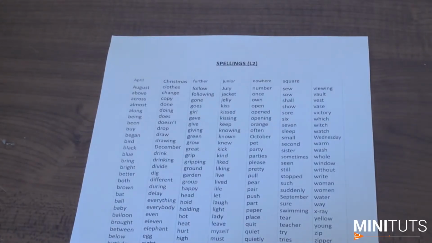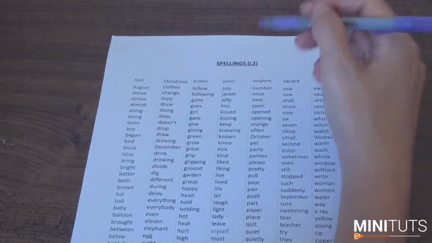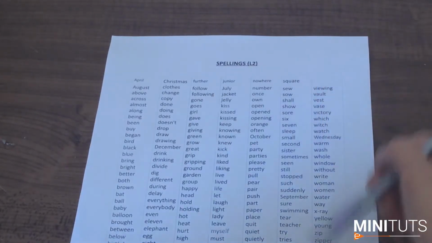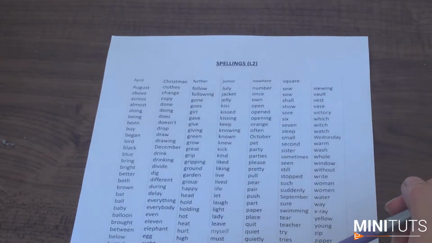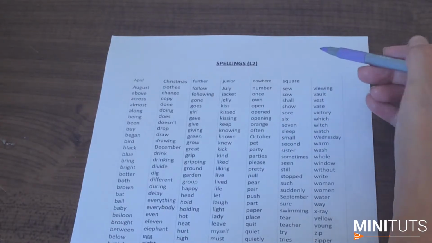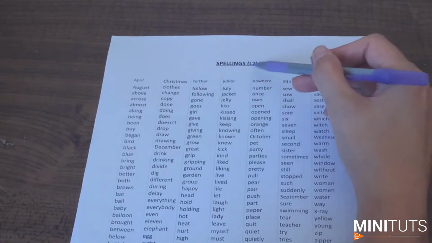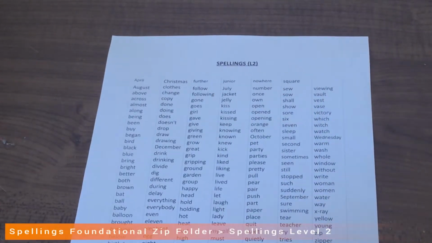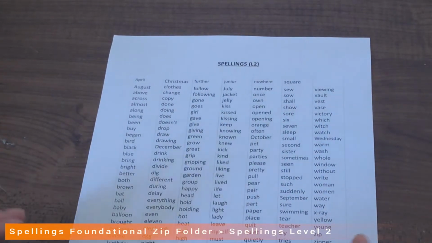Okay, so first, laying down some simple foundational systems that can be applied to any given word list. I've chosen to demonstrate for you now the second level of the PDF that you should have downloaded and printed out. So please have to hand the printed out copy of Spellings Level 2. And what this is, it's just a word list that you are going to be working through with your child.